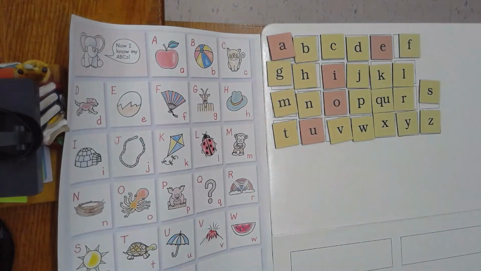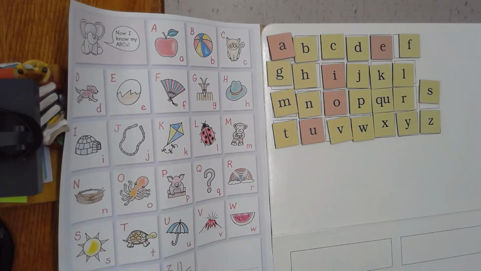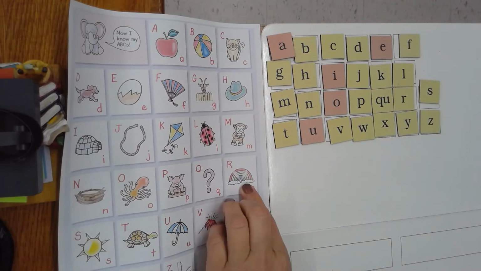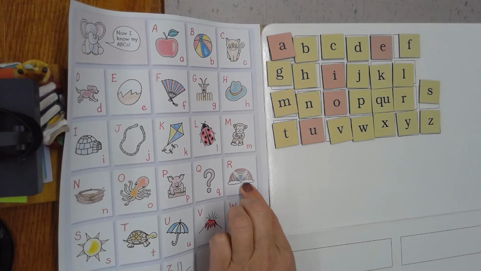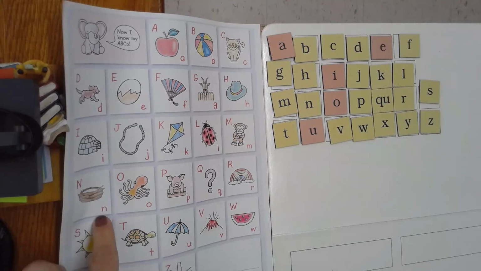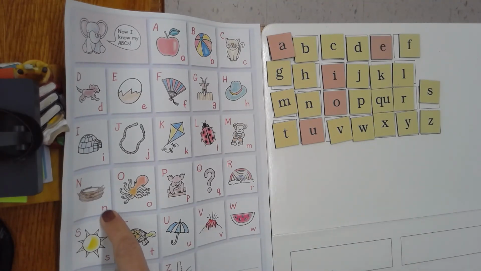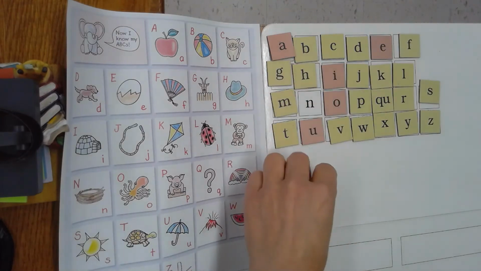All right, let's try another one. Let's try net. I like to catch my fish in a net. What do we hear? What do we see on our alphabet chart that could start with N? Nest, because that goes with net. Ooh, what about nest? Nest, net. Ooh, do you hear how they sound the same? Net. I'm going to pull my N down.